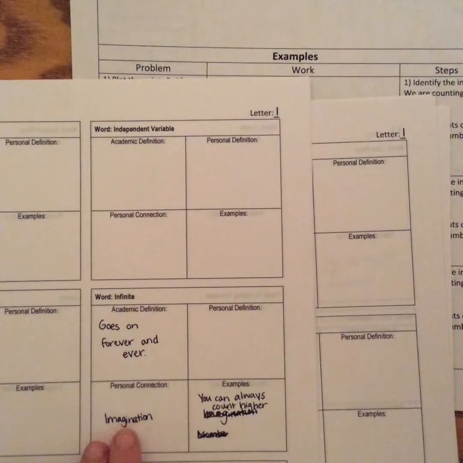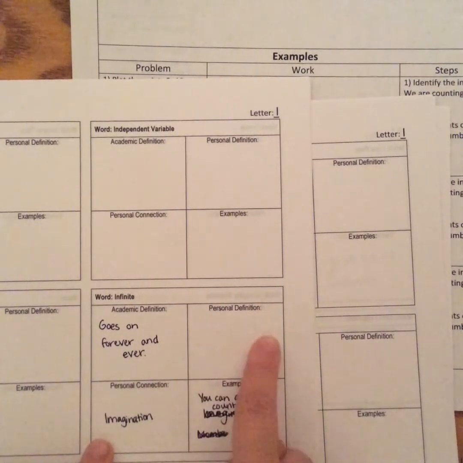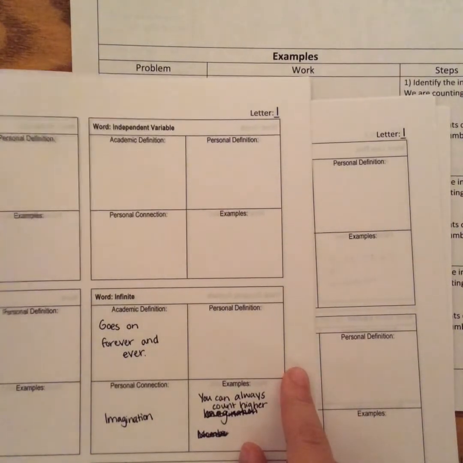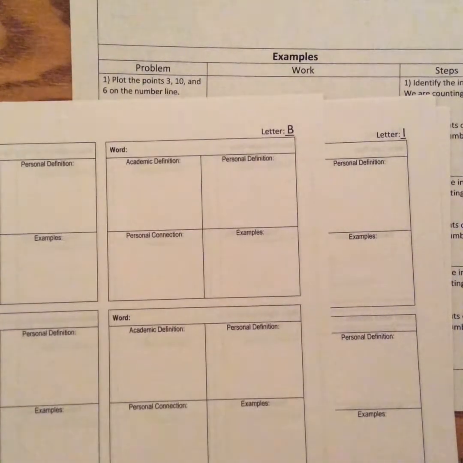So my personal connection, I wrote imagination because your imagination is infinite. You can always come up with more possibilities, more ideas. All right. And then your personal definition, remember you're writing that on your own. So if you need to pause this video to write that, please do. All right, next we have number lines. We're going to the ends. Okay, so going to the ends.